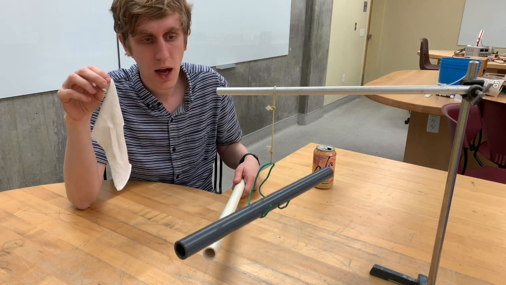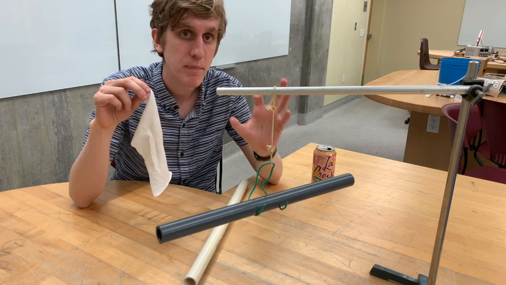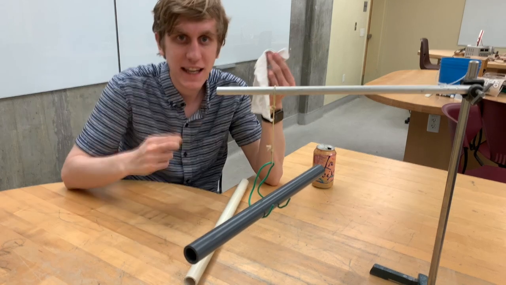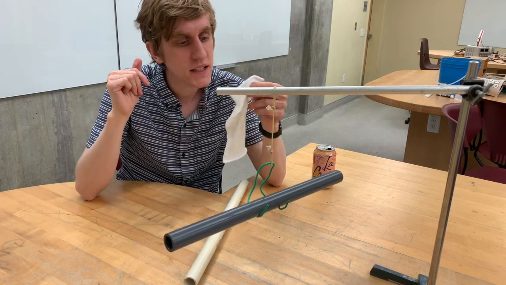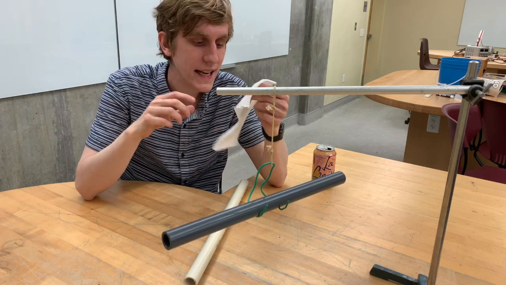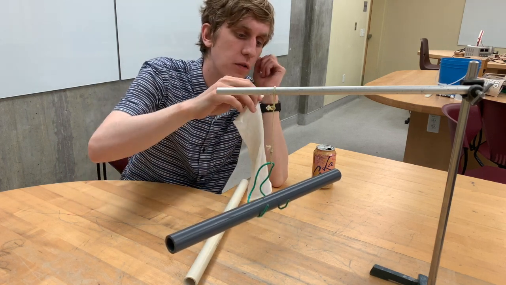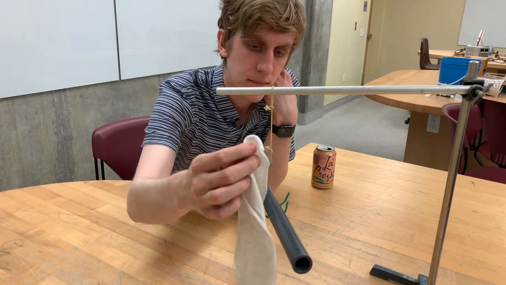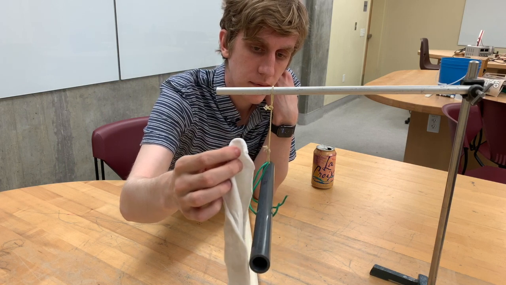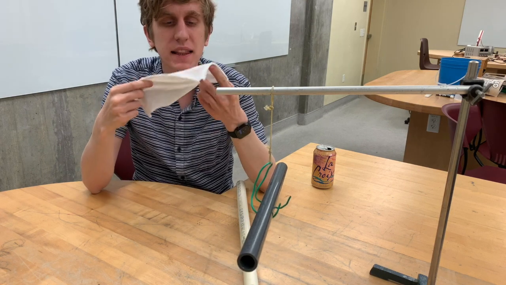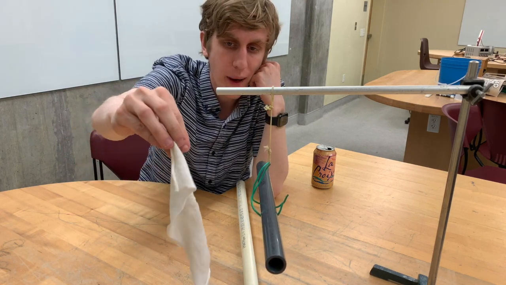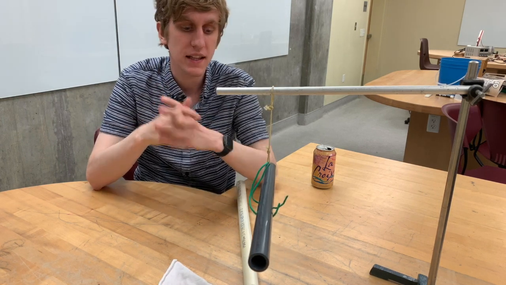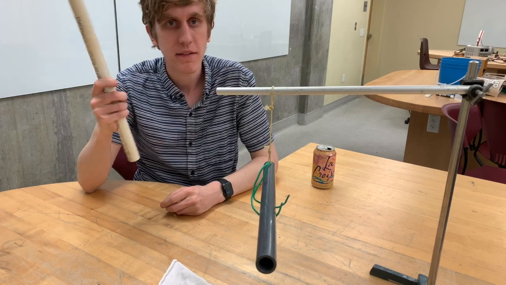What about this cloth? Let's pretend that this PVC pipe is positively charged. This would mean that the cloth pulled electrons off of the PVC pipe. But that means that the cloth should be charged as well. It now has extra electrons that it didn't have before. Let's see if there's a force between them. It may be a little hard to tell, but there was an attractive force between the cloth and the pipe. Why? It's very similar to the reason that there was a repulsive force between the PVC pipes.